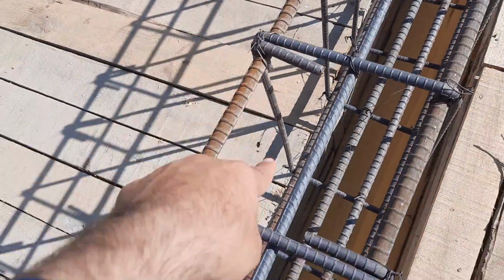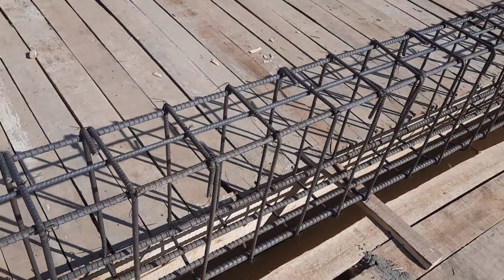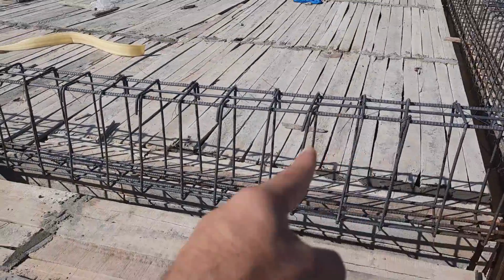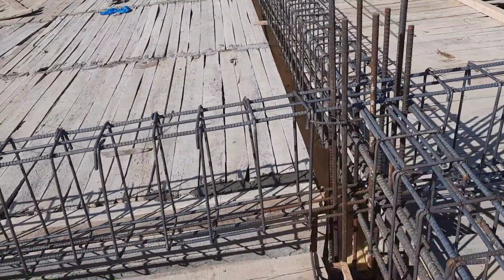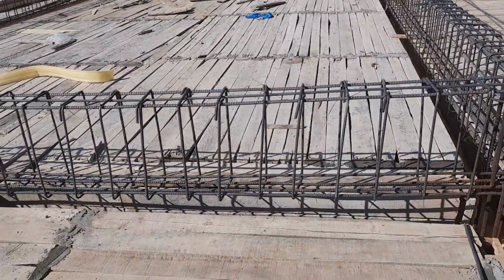Guys, you can see. After L by 4, you can increase the distance or spacing between 2 stirrups. You can go up to 200 mm or 8 inches. Up to 8 inches you can go. This is short beam, and this is long beam, okay? This one is short beam, which is about 22 feet.